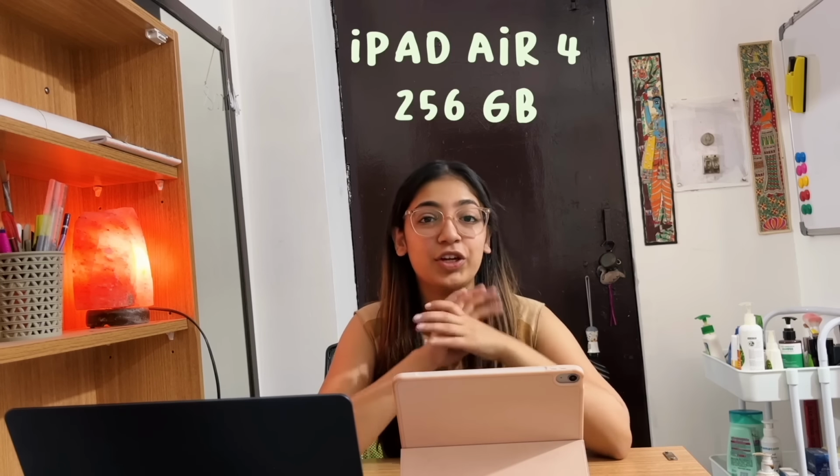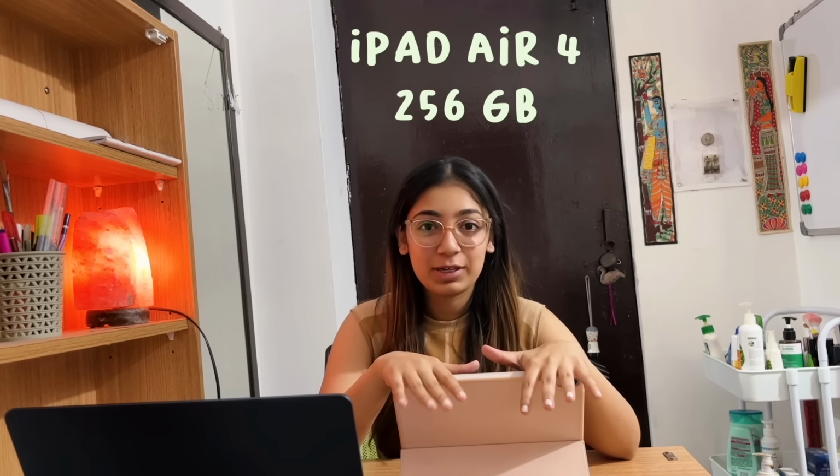So first up, the iPad that I use is the iPad Air Generation 4. It's in 256 GB, which is enough amount of storage for me. And would I recommend it to you guys? Hell yes. I don't think Pro is really needed for a student. Especially I would prefer going with the Air.